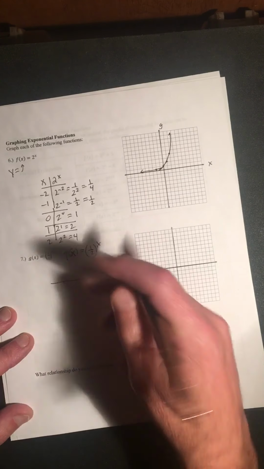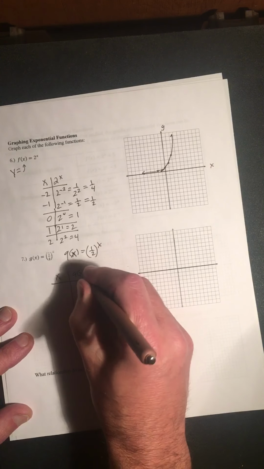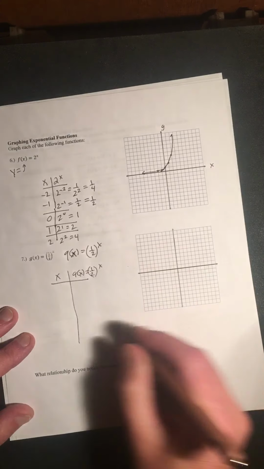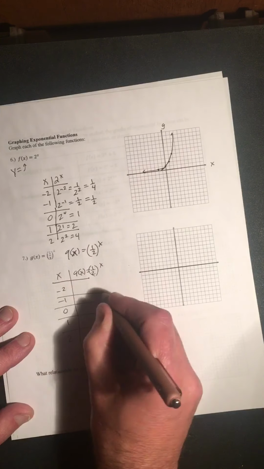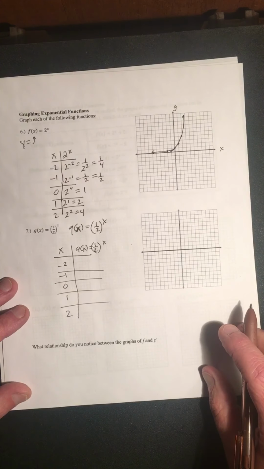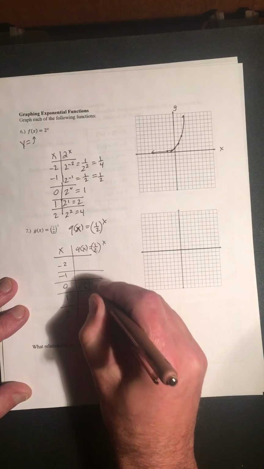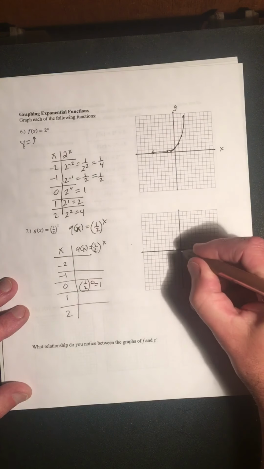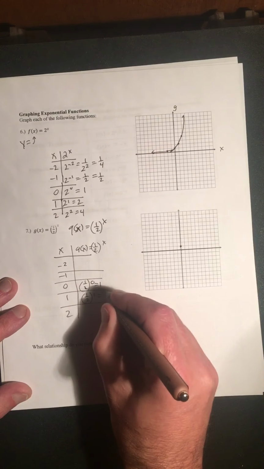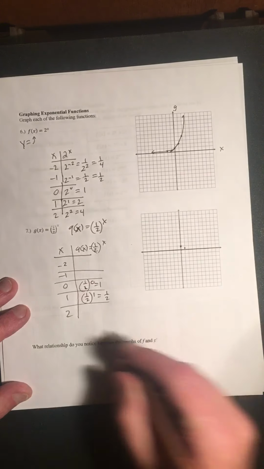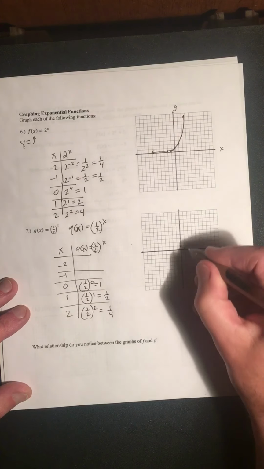So we'll do the same thing, maybe it'll look a little neater here. X, and then g of x, which is y, which equals 1/2 to the x. So let's do negative 2, negative 1, 0, 1, and 2. Let's start with 0, 1/2 to the 0 power. Any number to the 0 is 1, so the point 0, 1 is here. Then the first power, 1/2 to the 1 is 1/2. So when x is 1, y is 1/2. 1/2 to the second, that's 1/2 times 1/2, which is 1/4.